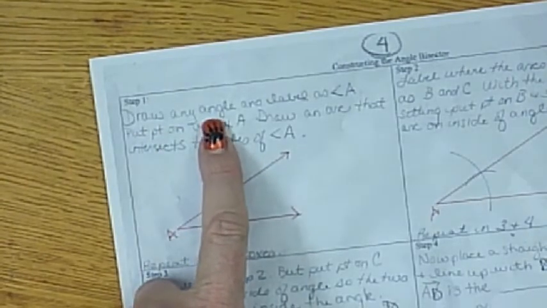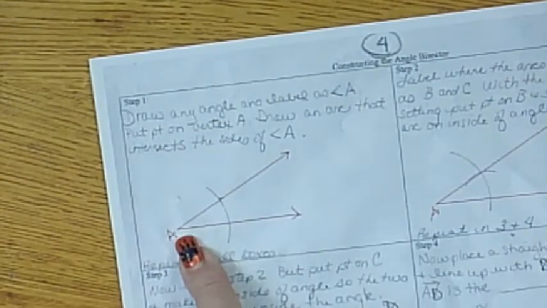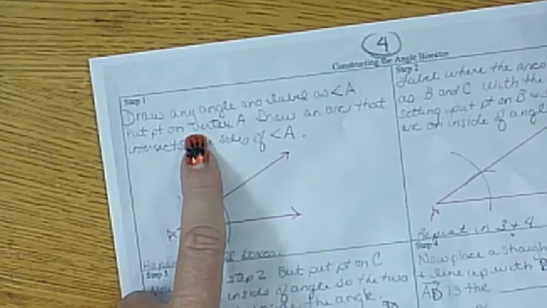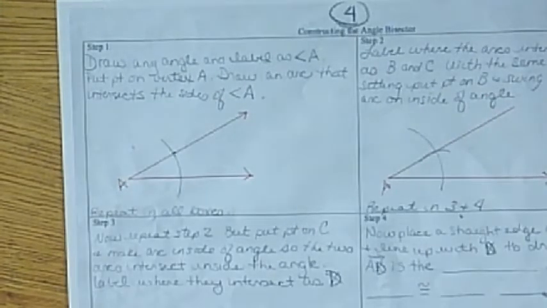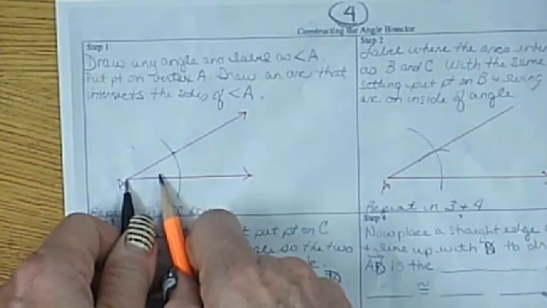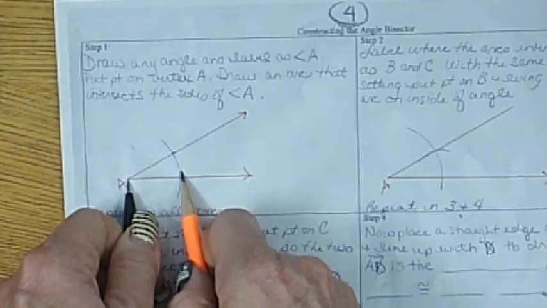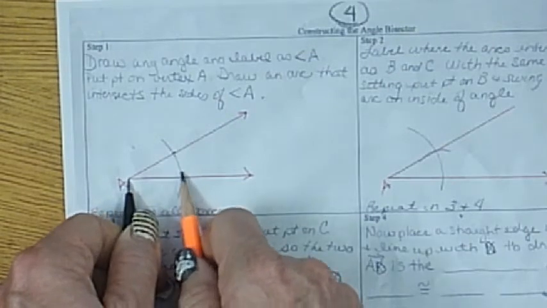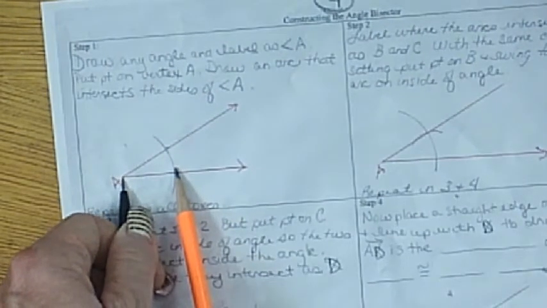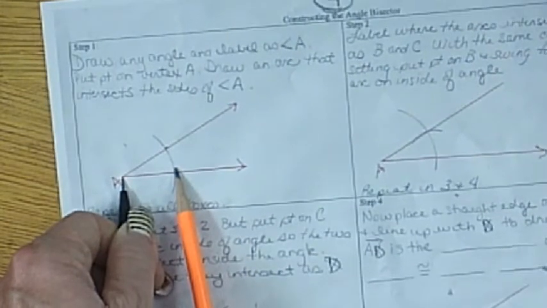In box 1 it says draw an angle and label it as angle A, so we did that. You're going to put the point on the vertex A and draw an arc that intersects the sides of angle A, which we did. We need that opening for the other boxes. Make sure your compass is set where that arc was, because we're doing the bisecting part, not the creating the angle part. So go back and check what the measurement was from the vertex to where your arc is.